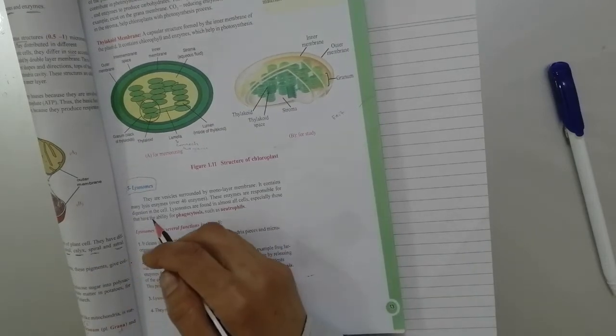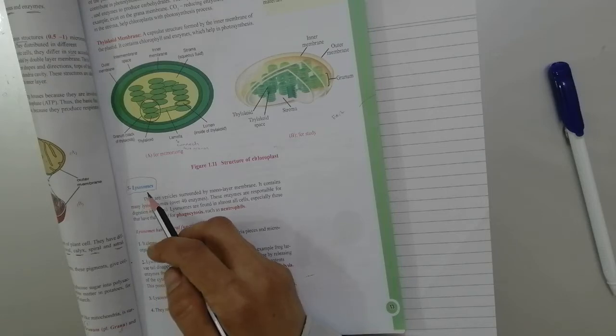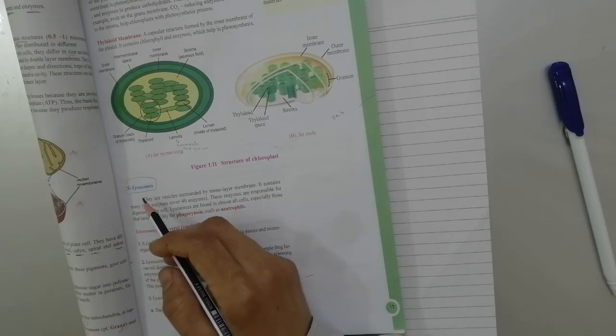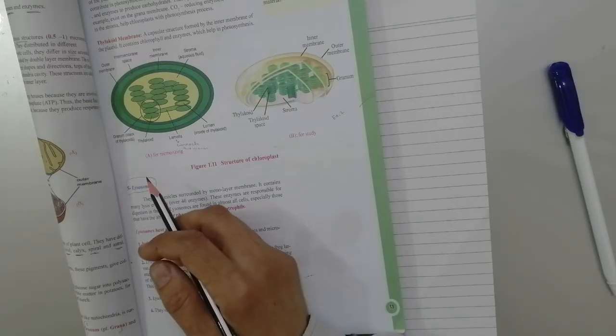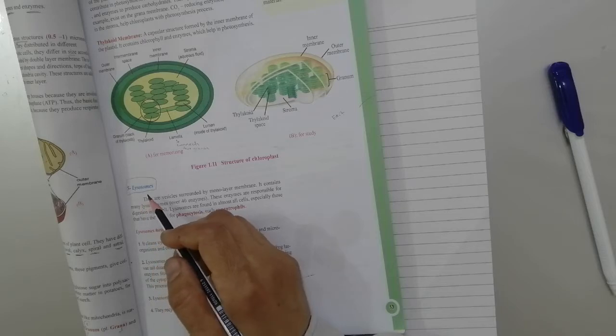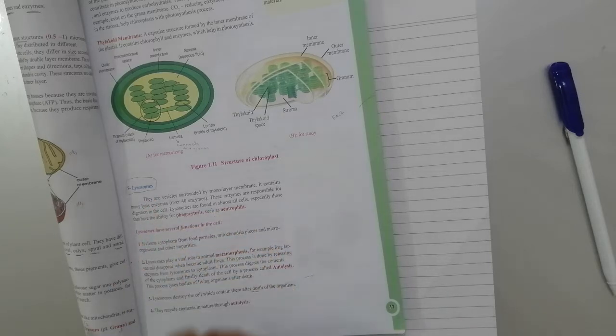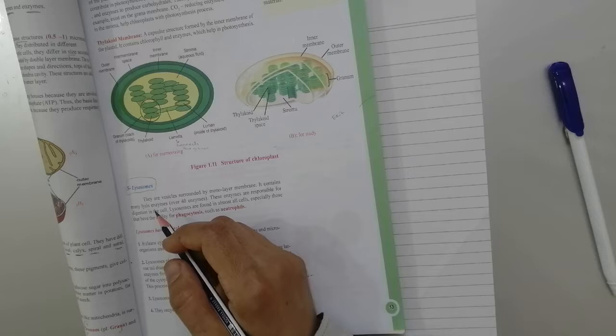From the previous lesson we have reached lysosomes. What are lysosomes? As we know, we are taking the living cellular components that are found inside the cytoplasm of eukaryotic cells. One of these is the lysosomes. What are they, what do they do, and what is their origin?